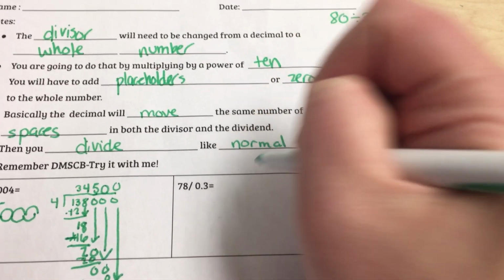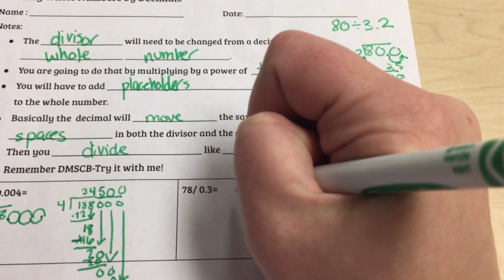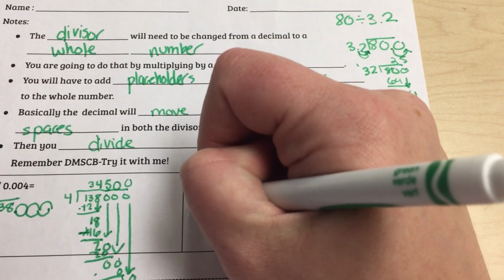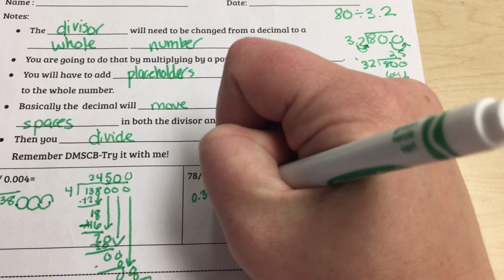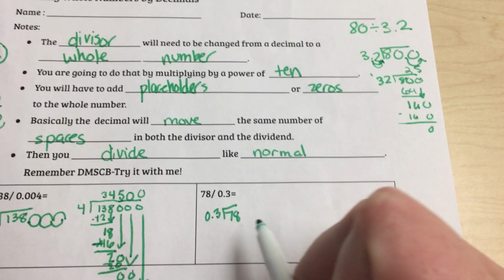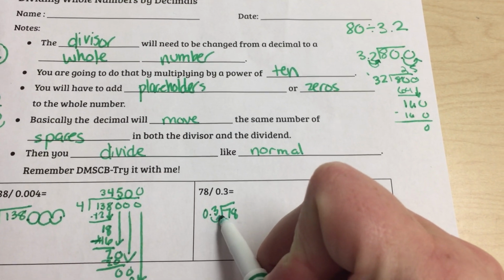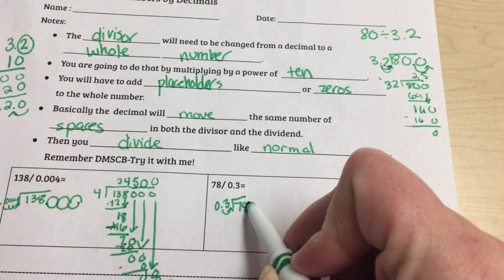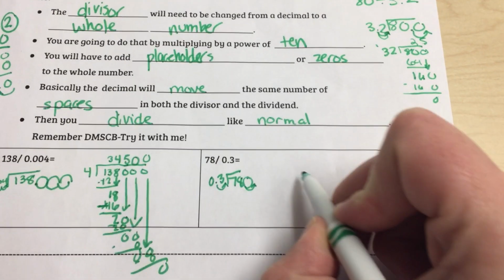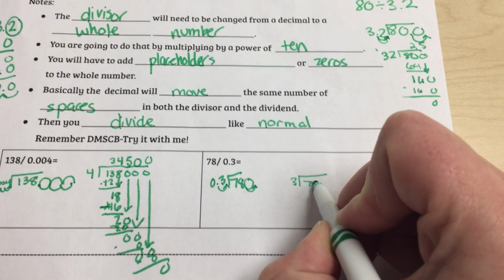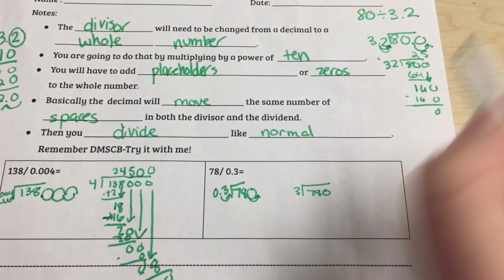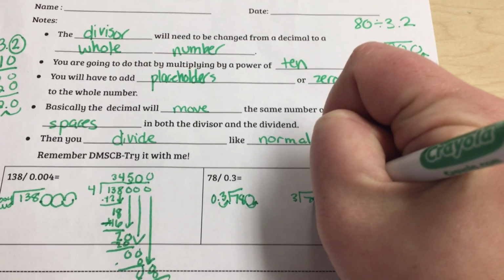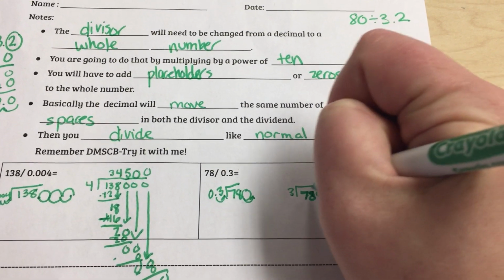Okay, so I made this one a little easier for you. This one, you're going to be having 0.3 going into 78. You're going to move your decimal 1 space over. So you're going to have to move it 1 space over here, which means you're going to end up with 3 going into 780. Or I should say 780, because if I say and, that means there's a decimal.